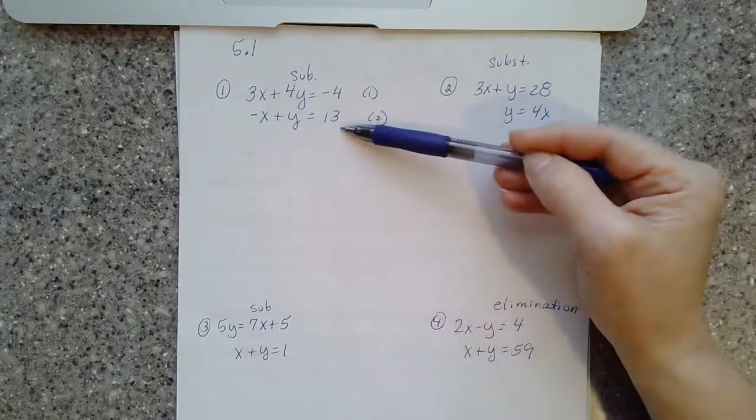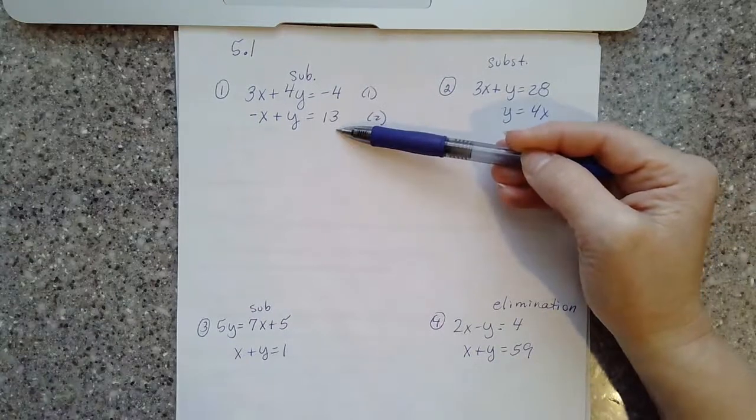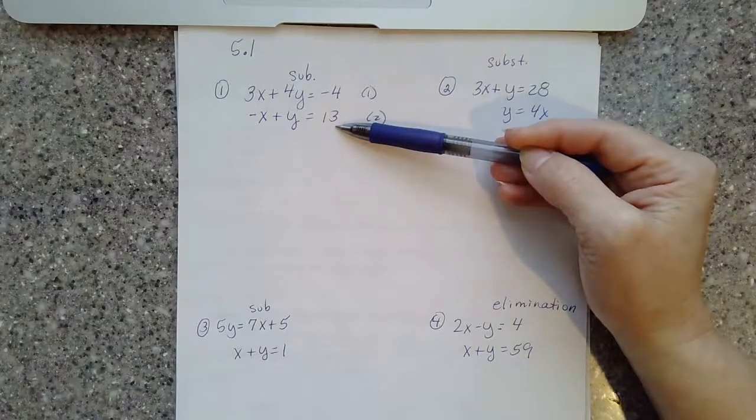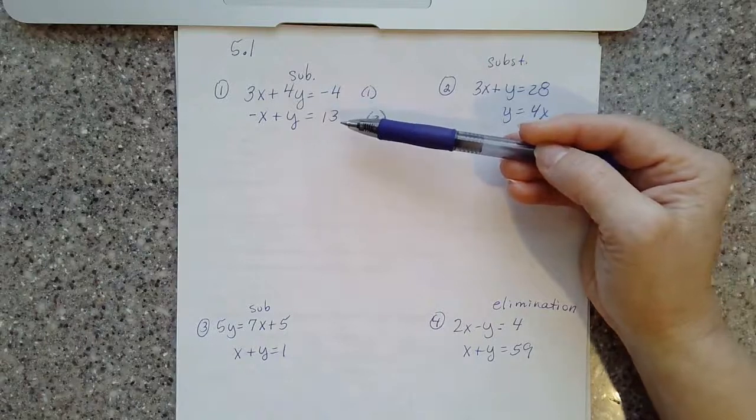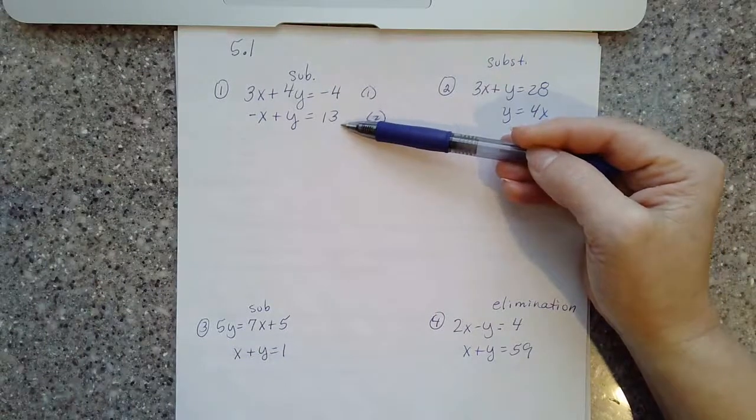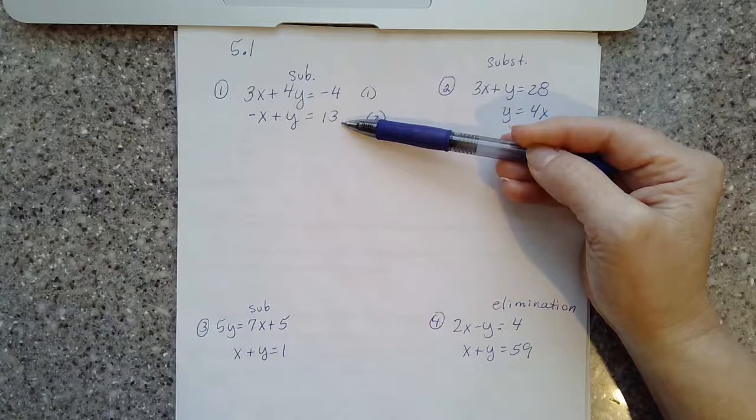And then another linear equation. You could actually graph these to find the solution. The solution is going to be where these two graphs intersect. The crossing intersection point is the solution. So if you're using a graphing calculator, feel free to do it that way.